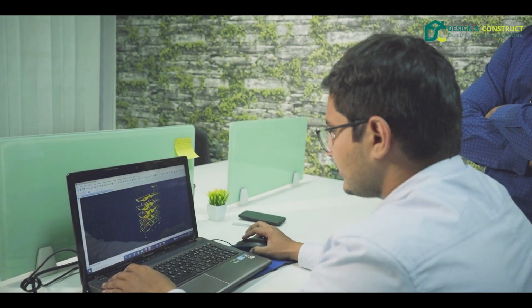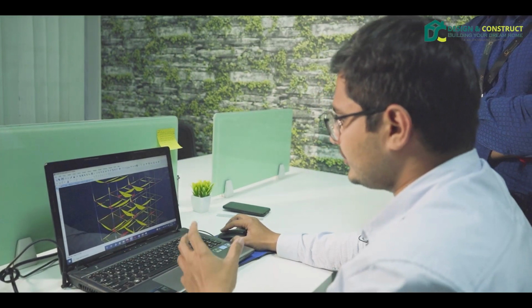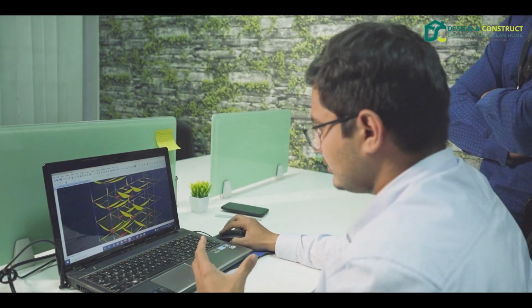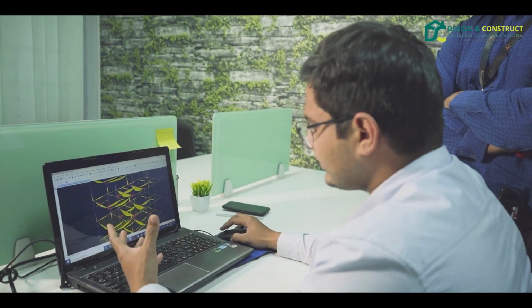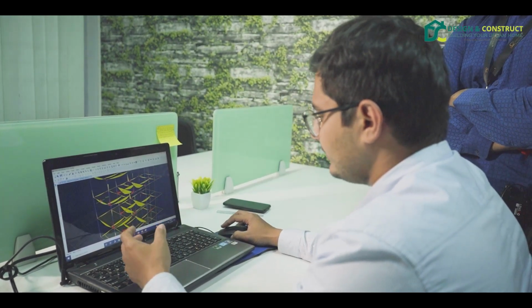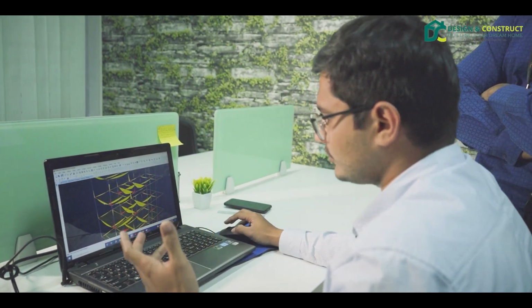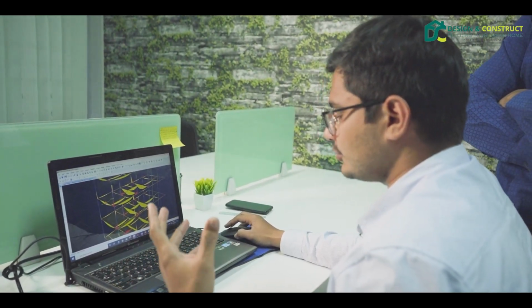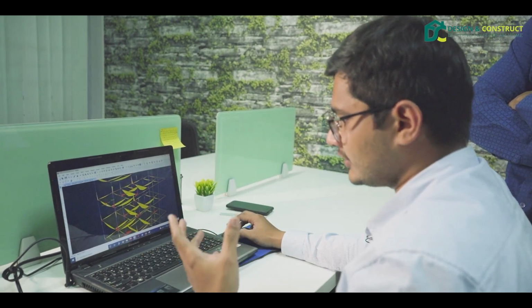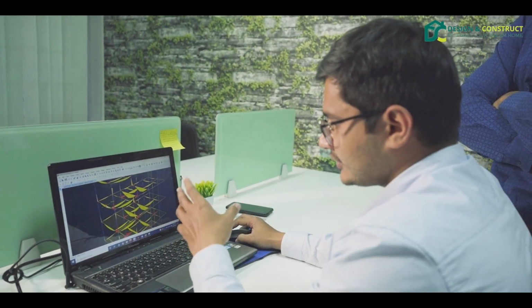Once we extract the results from the ETABS, while designing the structural elements like beams or columns, there are certain thumb rules that should be considered. It might be the reinforcement which should be provided, or the cover that should be provided for the structural elements.